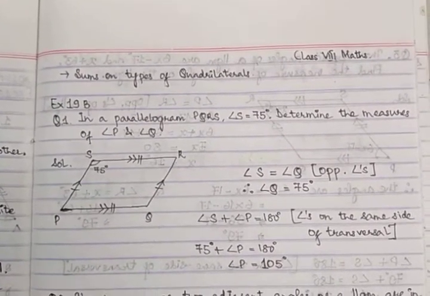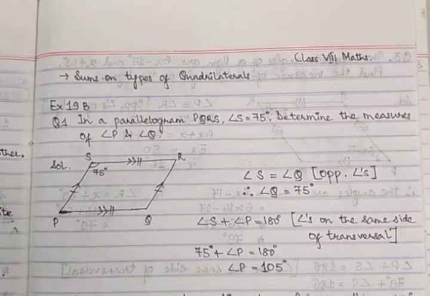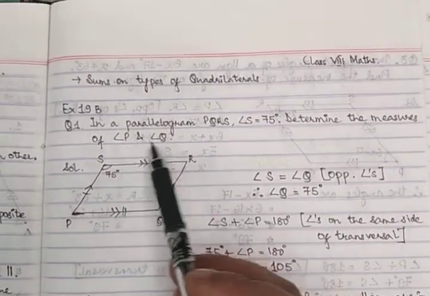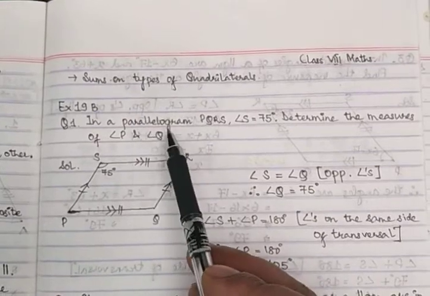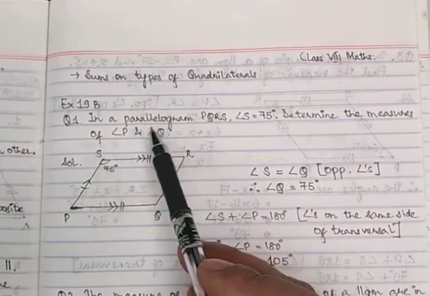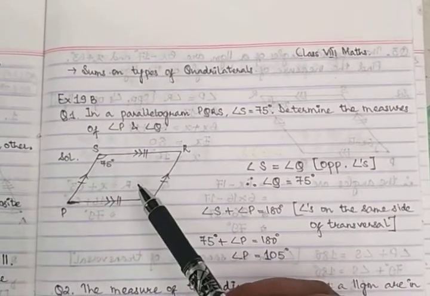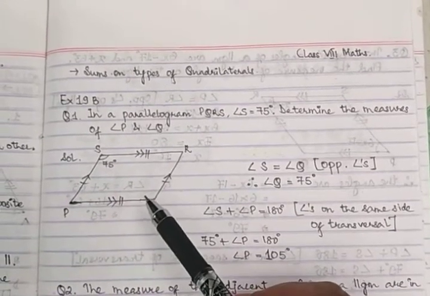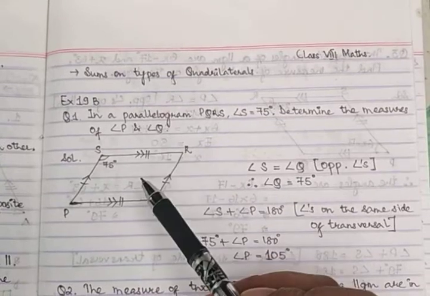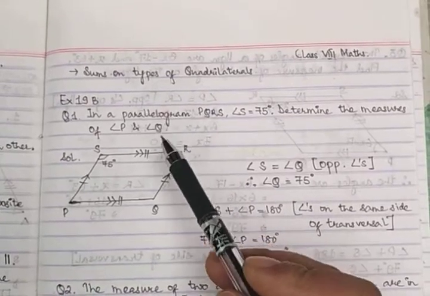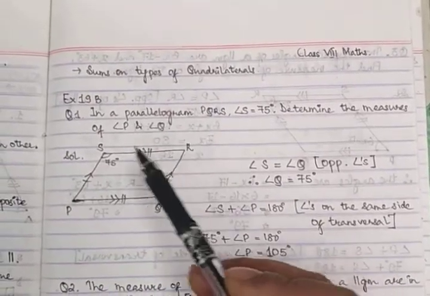Exercise 19b, question number 1: in a parallelogram. Now recall the terms. As soon as we hear the term parallelogram, what does it mean? It means the opposite sides will be equal and the opposite angles will be equal, isn't it? The opposite sides and the opposite angles will be equal. And here we didn't have the figure, so I have plotted my own figure.